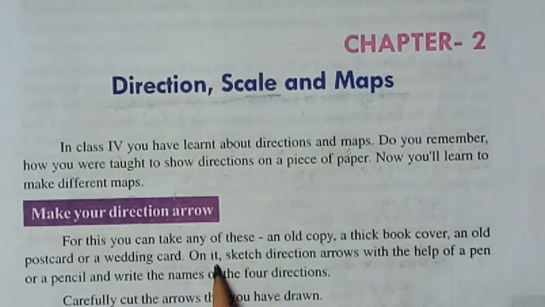On it, sketch, S-K-E-T-C-H, sketch direction arrows with the help of a pen or a pencil, and write the names of the 4 directions.